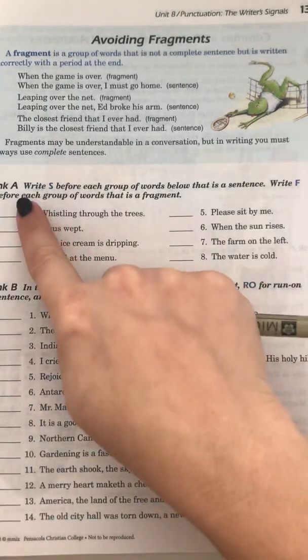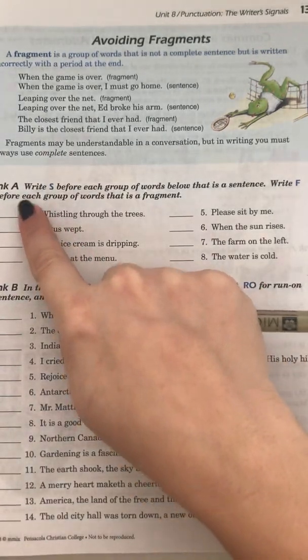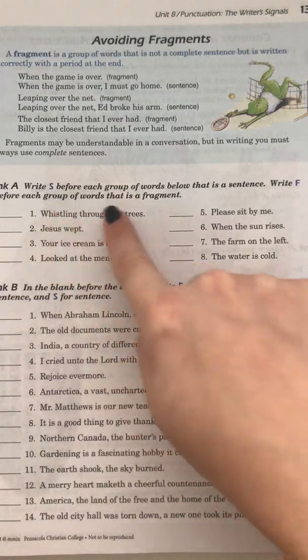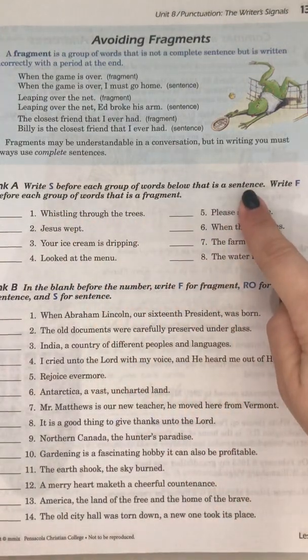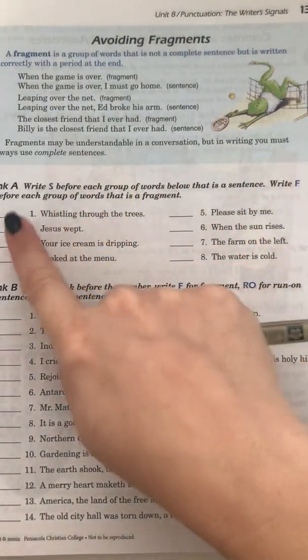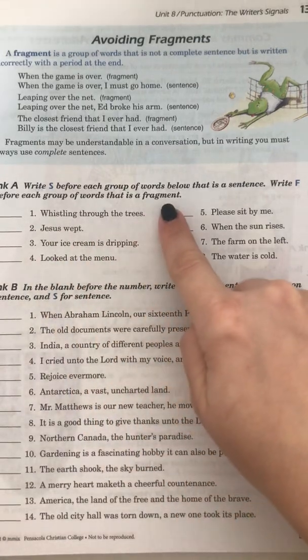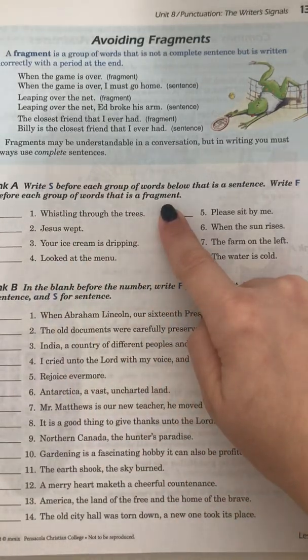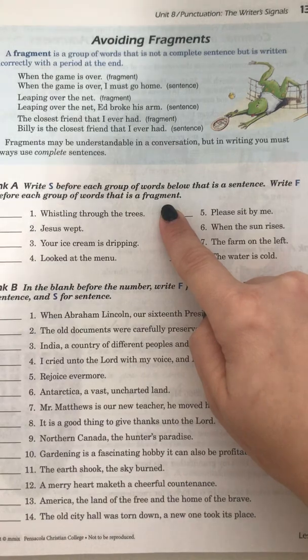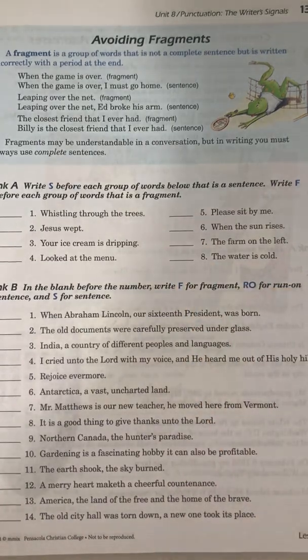So what you're going to do for Think A is write S before each group of words below that is a sentence. Write F before each group of words that is a fragment. So if it is not a complete idea, you're just going to write F. Reading them out loud helps, but I'm pretty sure you'll have an easy time deciding.